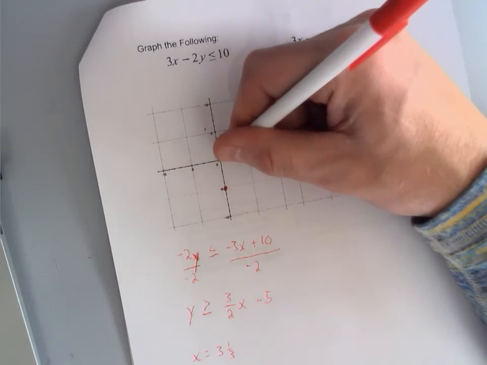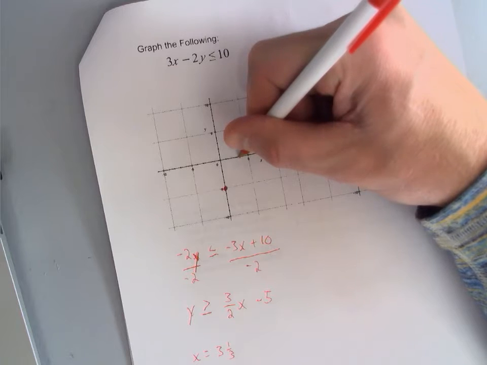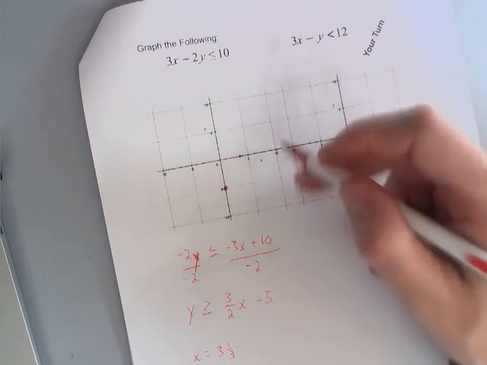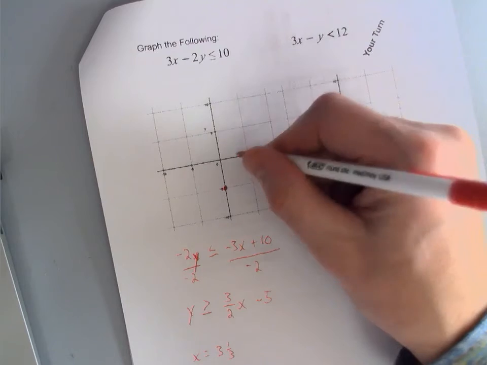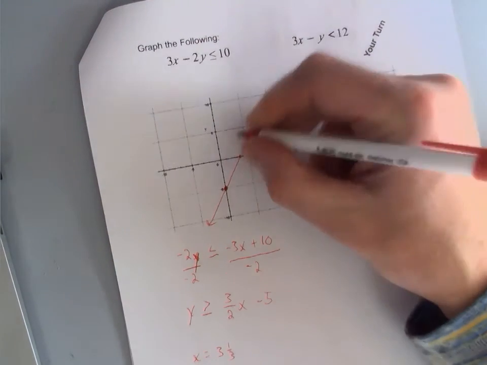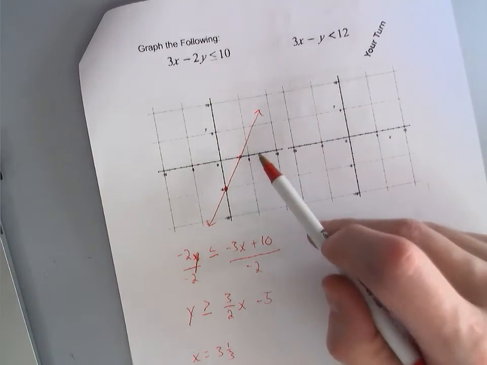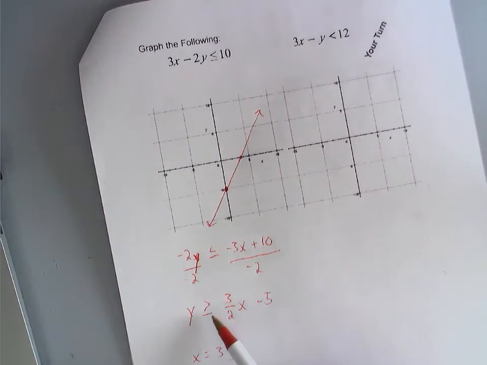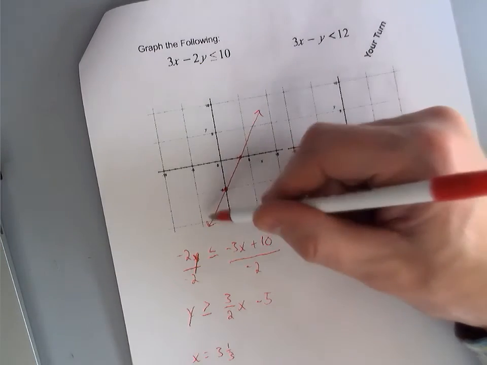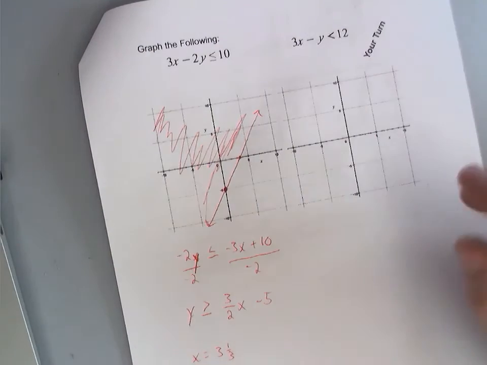So that's going to be, let's see, 1, 2, 3, and somewhere right around there is a third. And so now we know we can graph this in both directions, and y needs to be greater than or equal to that. So that means anything that's above it.